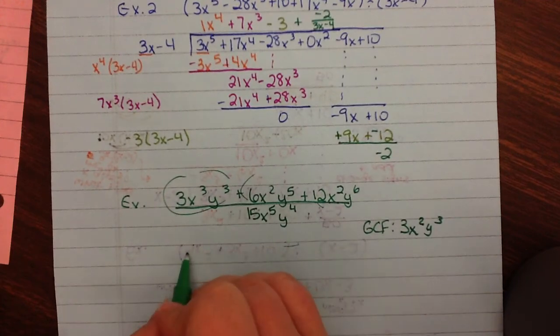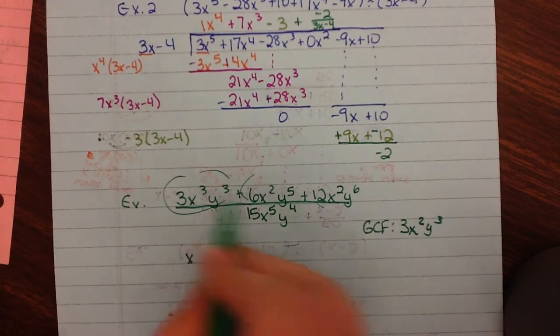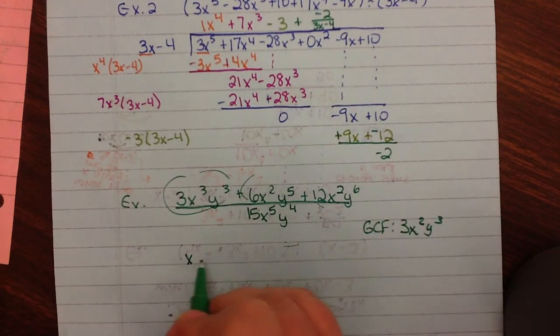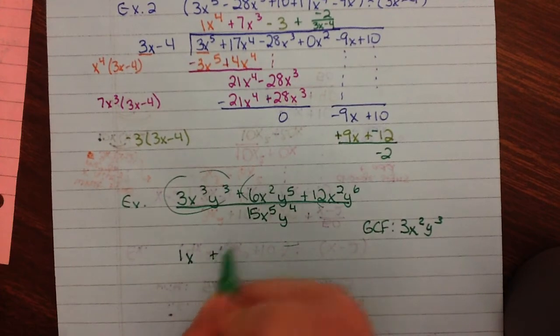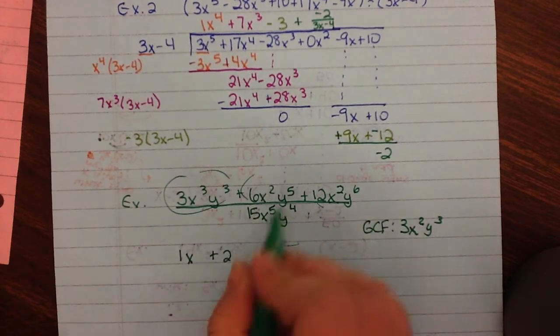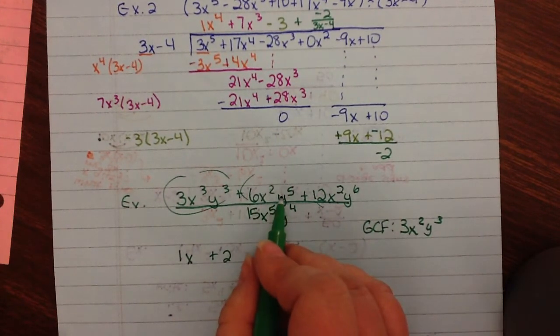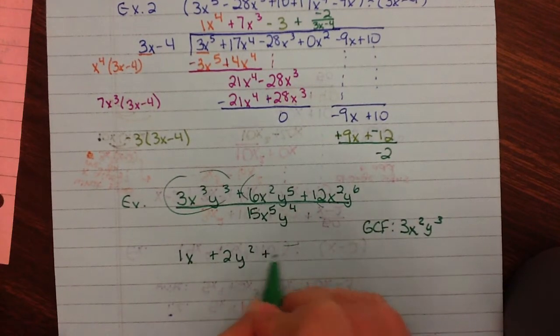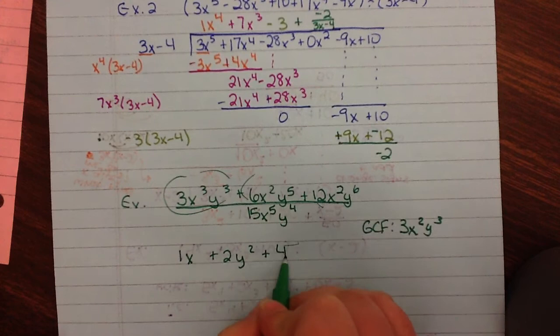3 divided by 3 gives me 1. X to the third divided by x squared gives me x, because remember you subtract exponents. Y to the third divided by y to the third gives me nothing. 6 divided by 3 is 2. X squared divided by x squared is nothing, because you subtract. Y to the fifth minus y to the third is y to the second. Then 12 divided by 3 is 4.